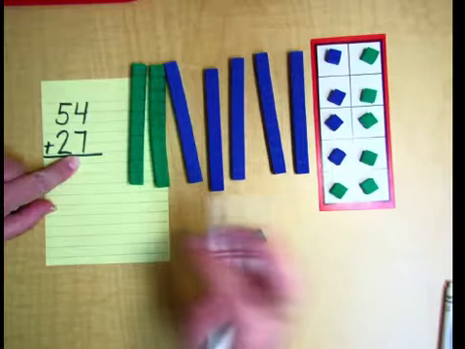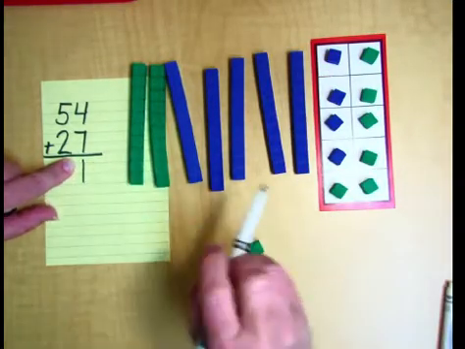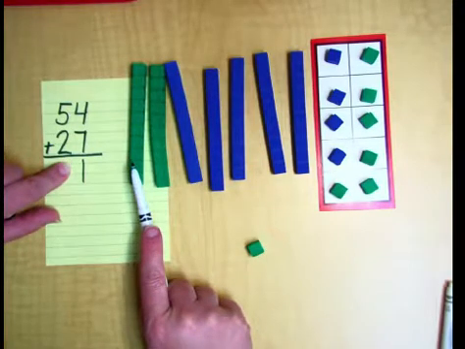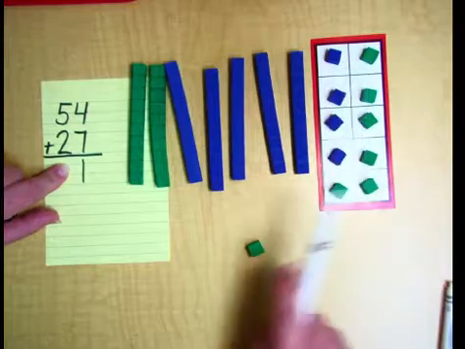We just have 1. These aren't 1s anymore. This is made of 10. So that's 1. And now let's see how many 10s we have. Count with me. 10, 20, 30, 40, 50, 60, 70, 80.